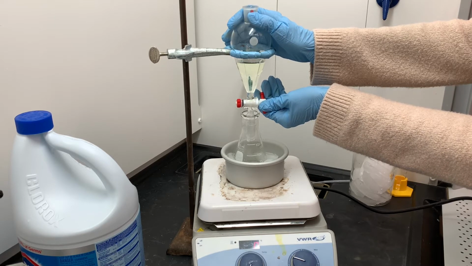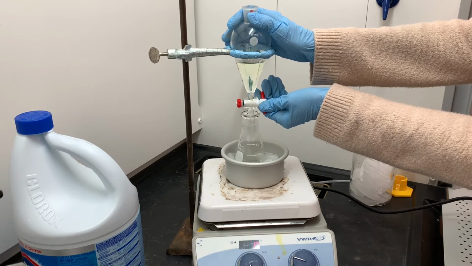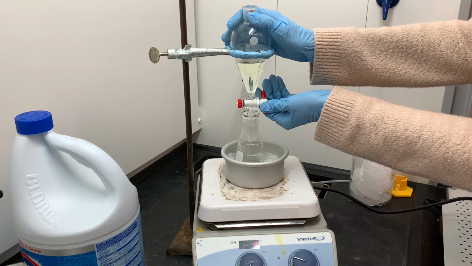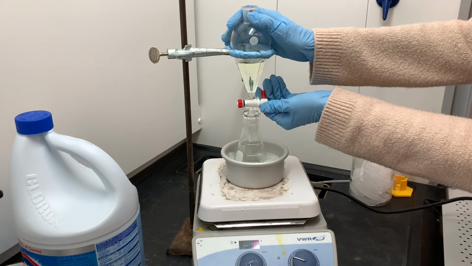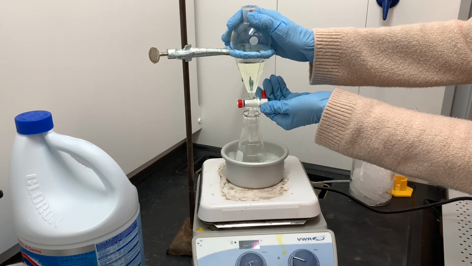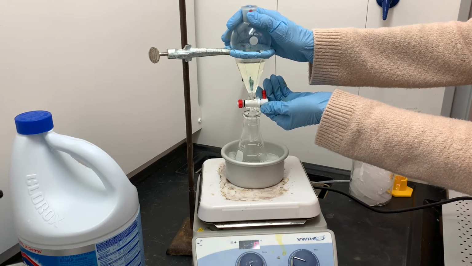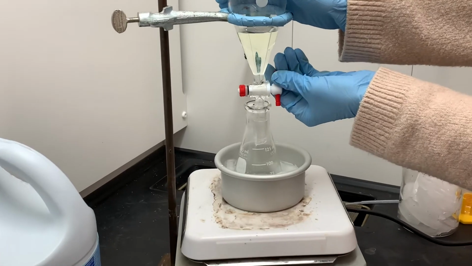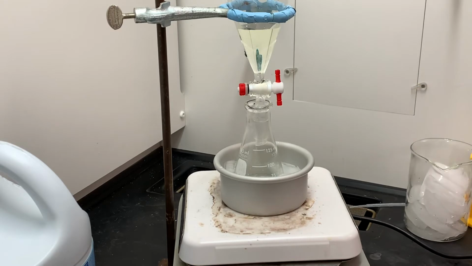I want a really small sized drip and a very slow drip. And once it starts dripping, I'm just going to let it continue to drain. It'll take several minutes for all of the bleach to get added into this flask. And so we'll just let this drain out little by little.